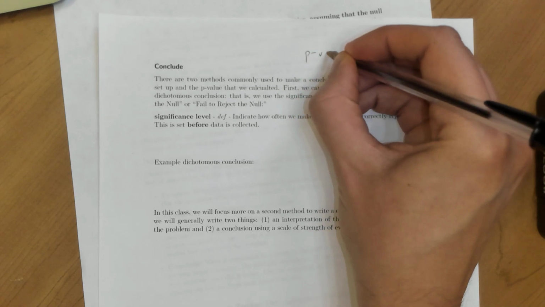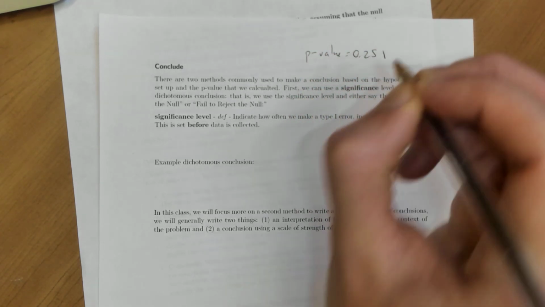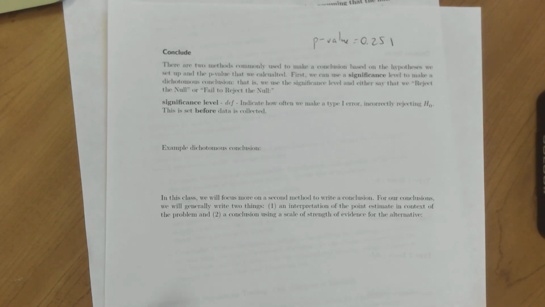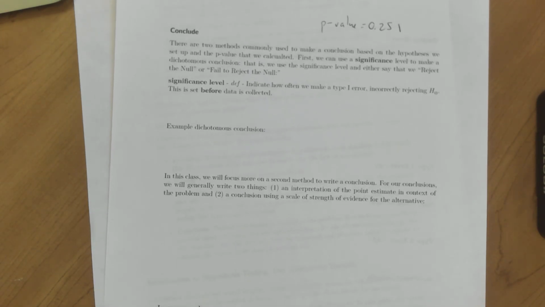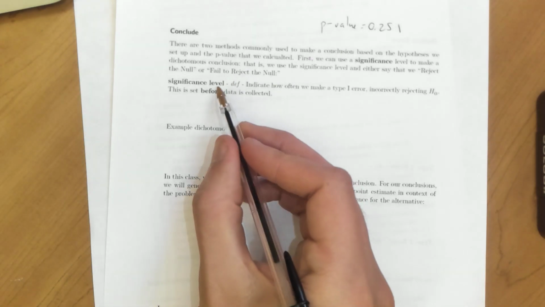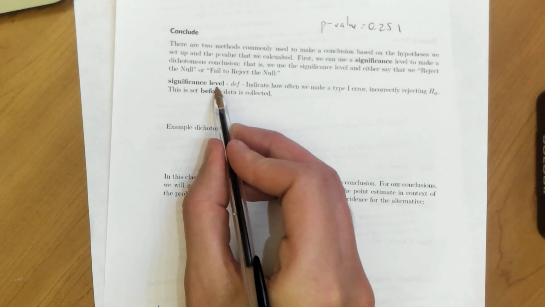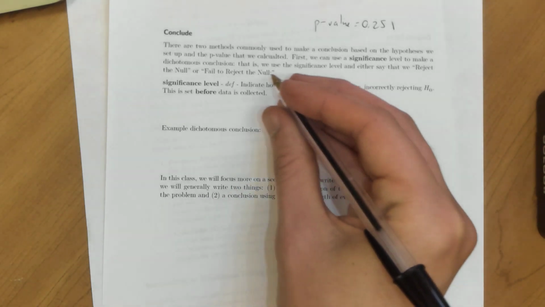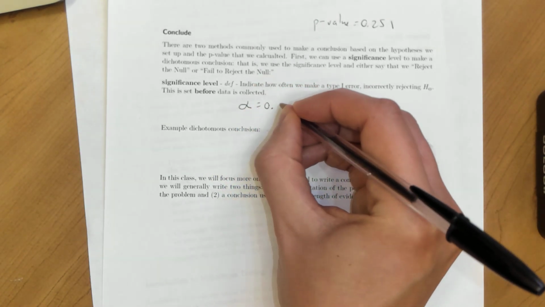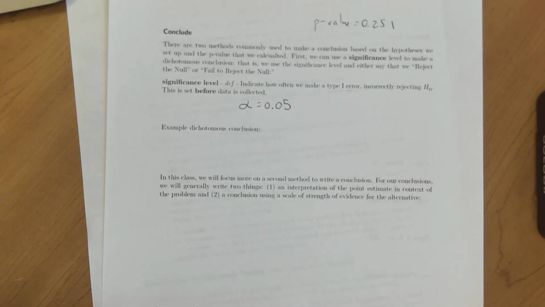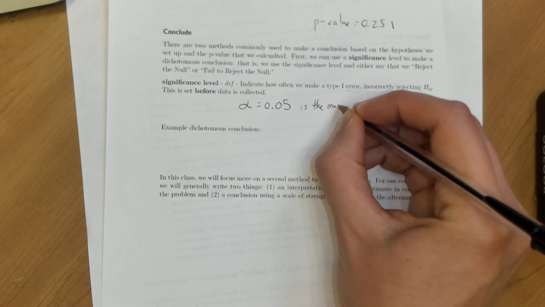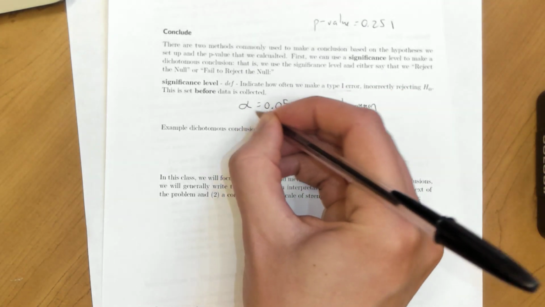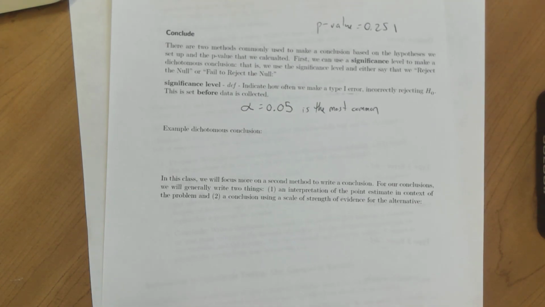So we've found this p-value of 0.251. And what we're going to do now is use it to write a conclusion in context of the problem. The first definition given on this page is what's called a significance level. We're not defining type 1 error yet. That's defined a little bit later. But we will just write what the most common significance level is, which is 0.05. It's usually denoted by this symbol alpha, though we won't really use this a ton.